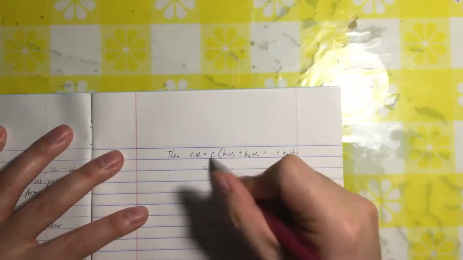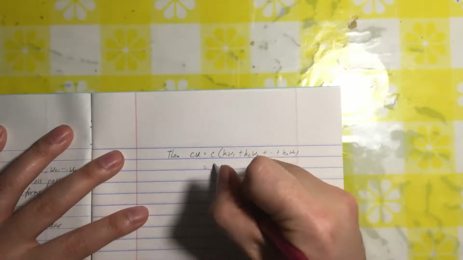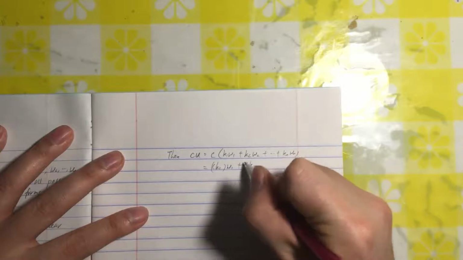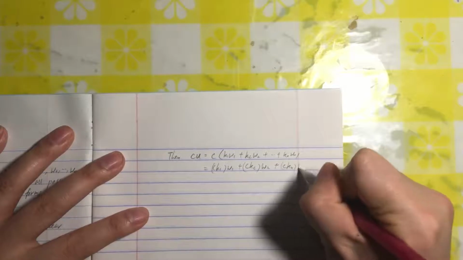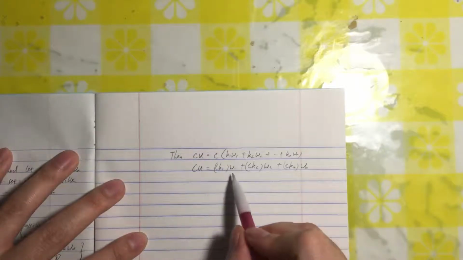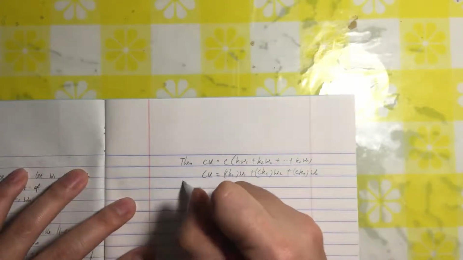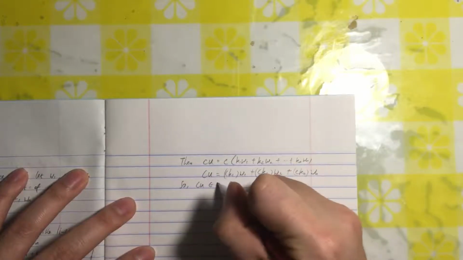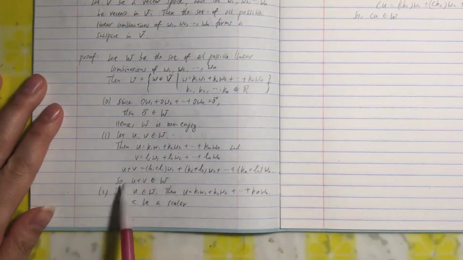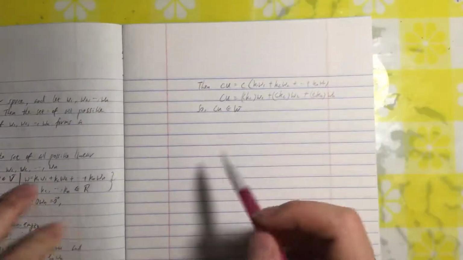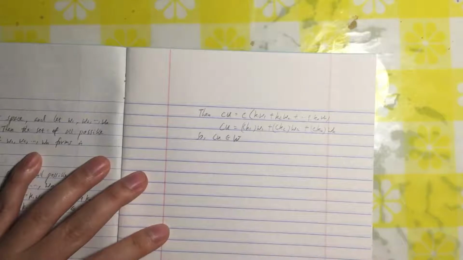Then if I distribute c, it can be written as ck1 w1 plus ck2 times w2 plus ... plus ckn times wn, which means cu is also a linear combination of w1, w2, ..., wn. So cu belongs to W. That means W is closed under scalar multiplication. Since W is non-empty, and W is closed under vector addition and scalar multiplication, therefore W is a subspace of V.